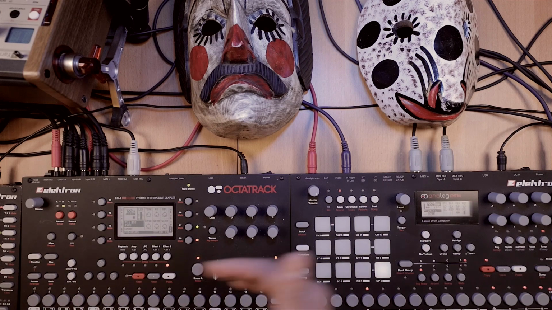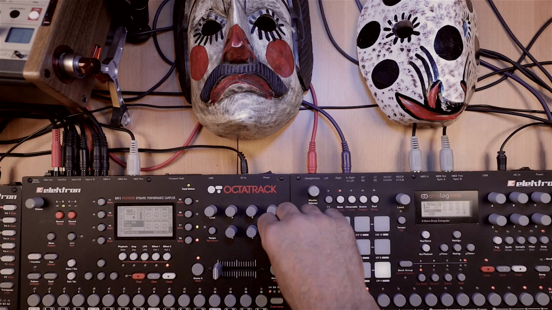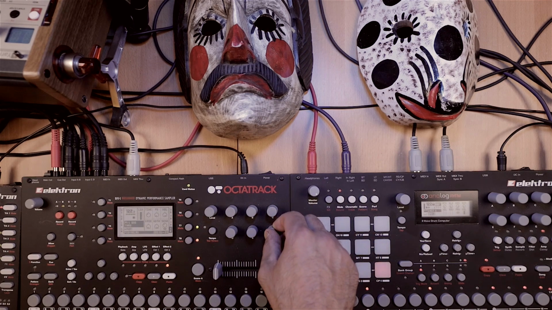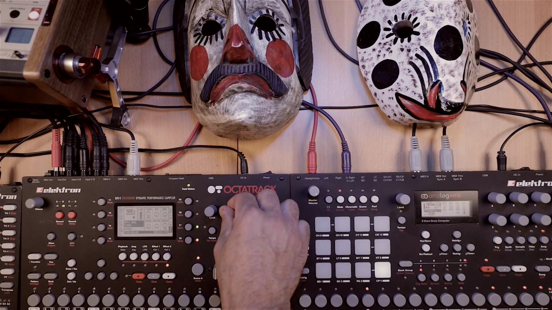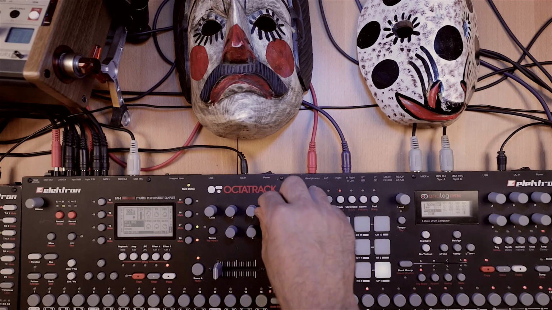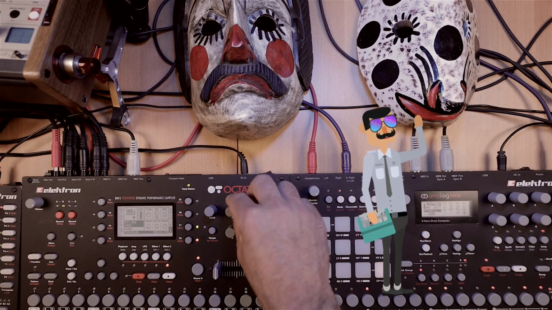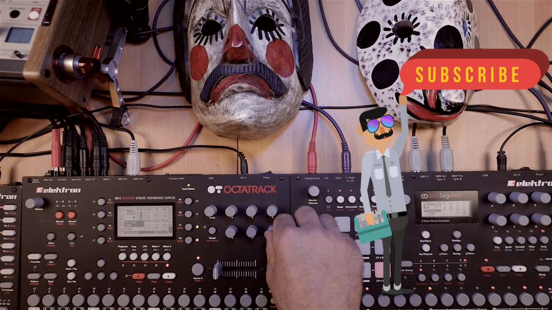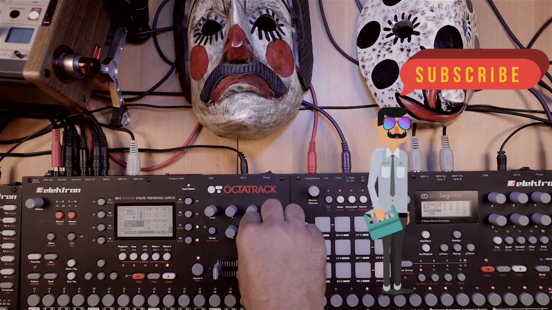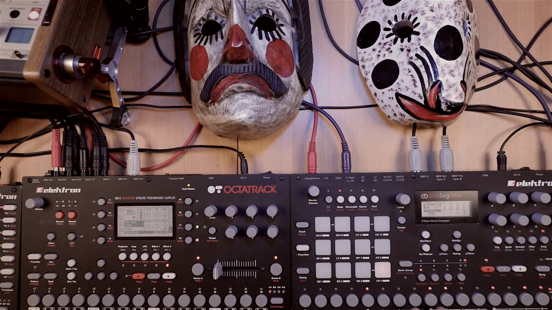Okay, so now if I wanted to just use the Elektron Octatrack to add a little bit of delay to the clap, that doesn't even sound like the clap, right? Okay, so that can get a little bit annoying.